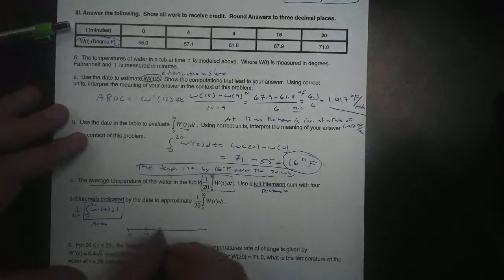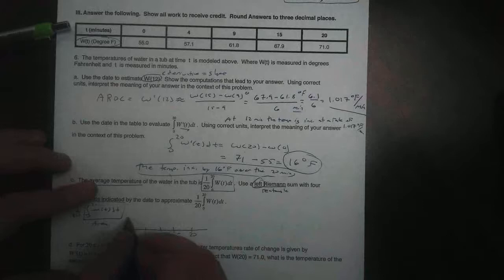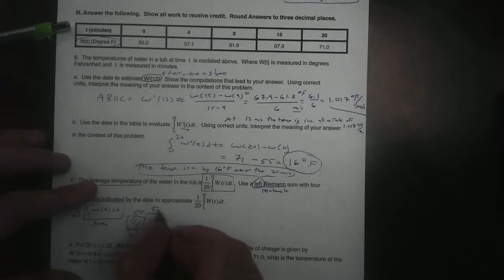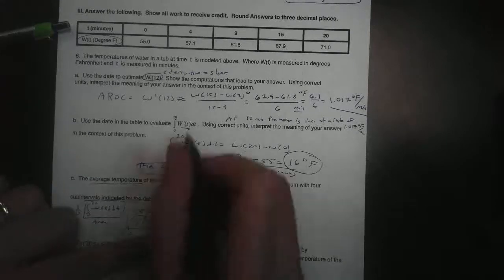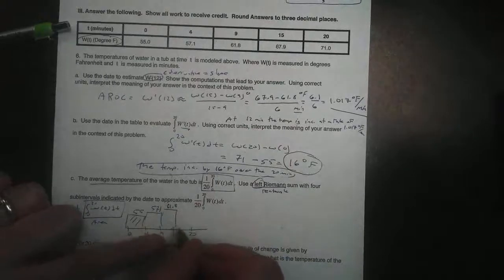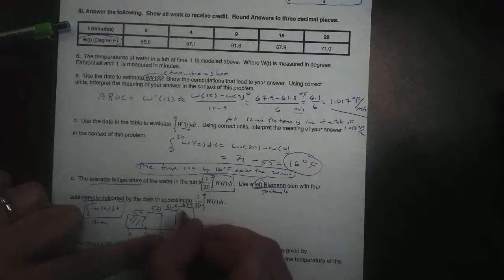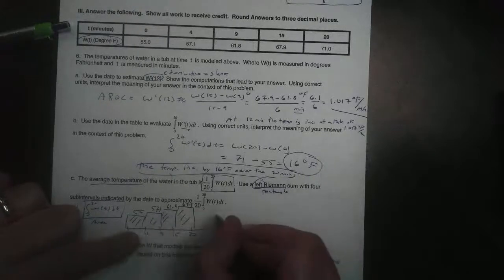0, 4, 9, 15, 20. Using a left Riemann sum, 0 is on the left, so it's going to have a height of 55. At 4, a height of 57.1. At 9, it has a height of 61.8. And at 15, 67.9. And I'm going to find the area there.